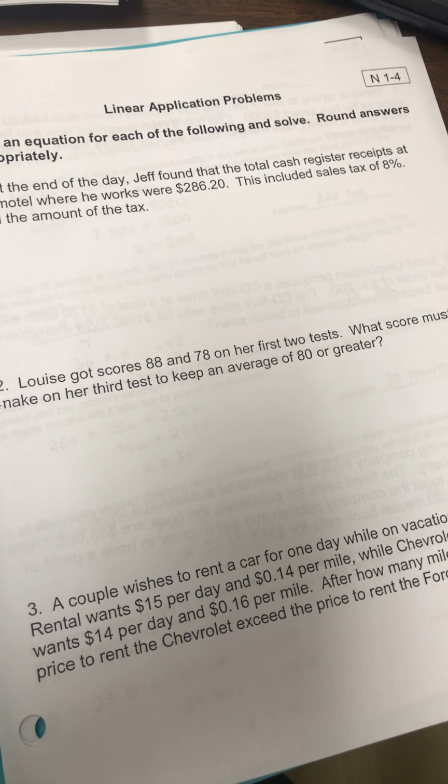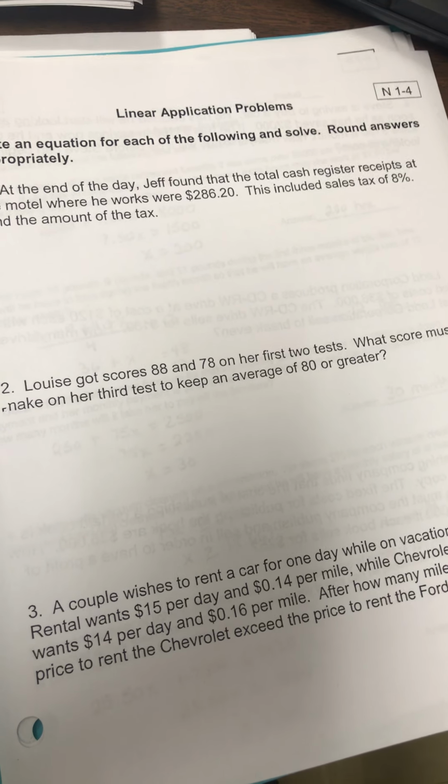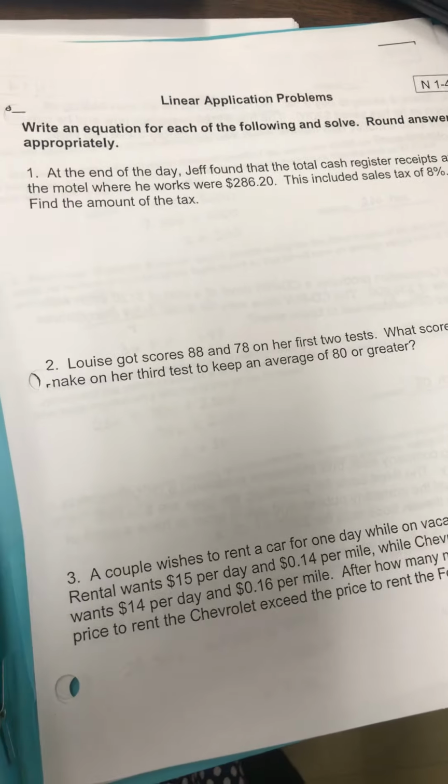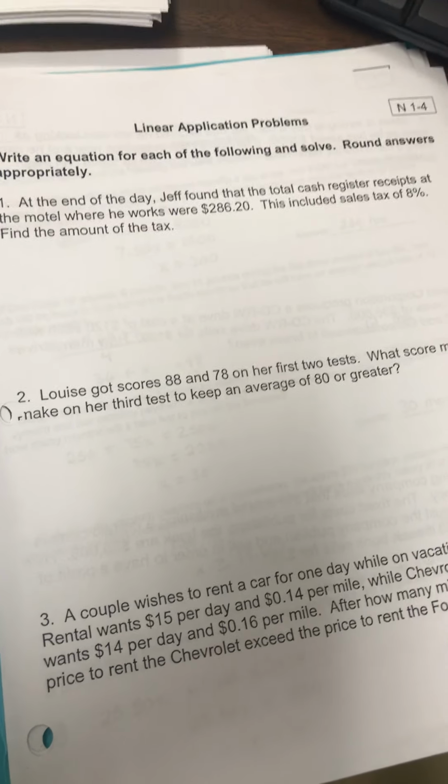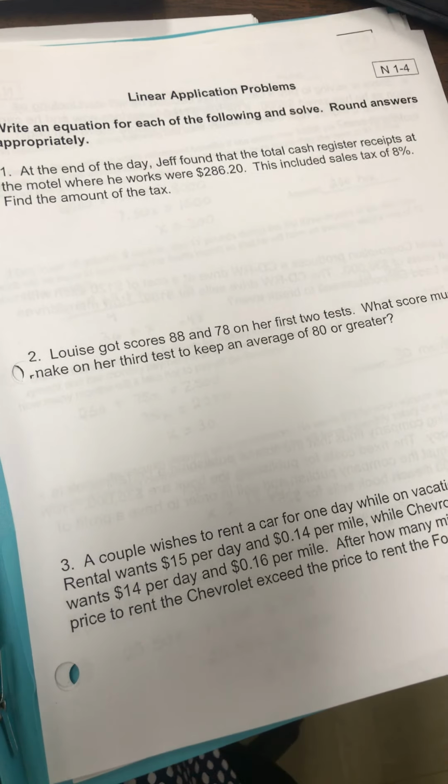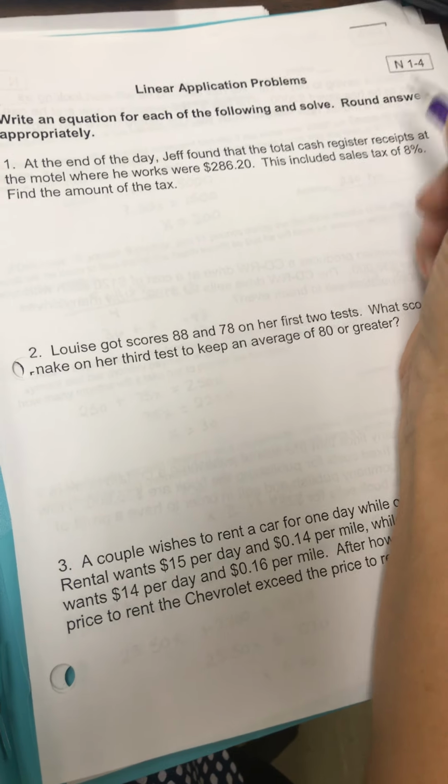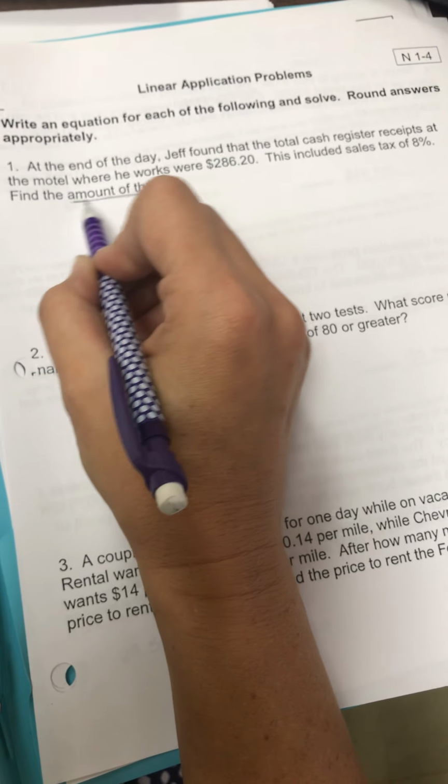At the end of the day, Jeff found that the total cash register receipts at the motel where he works were $286.20. This included sales tax of 8%. Find the amount of tax. All right, so we need to write an equation for this to find the amount of tax. This is what we're looking for.